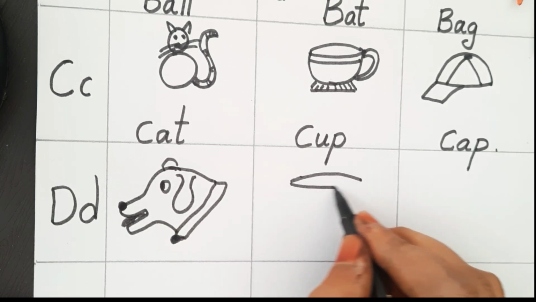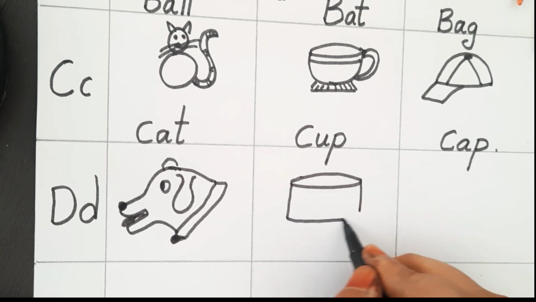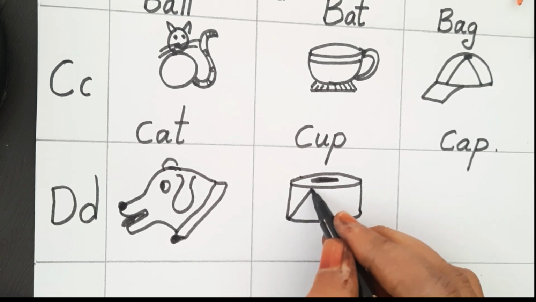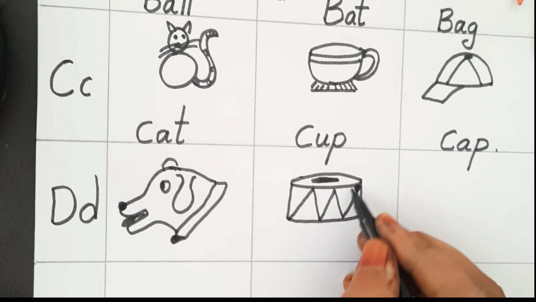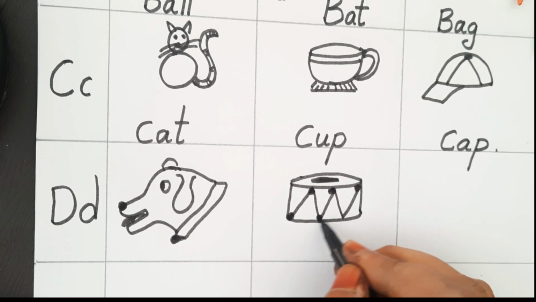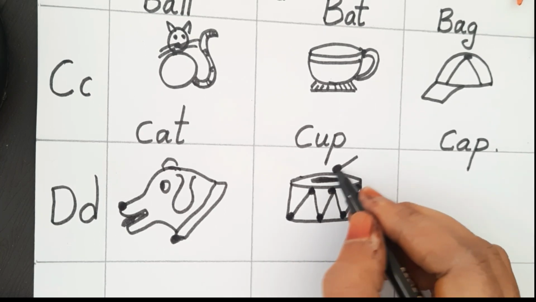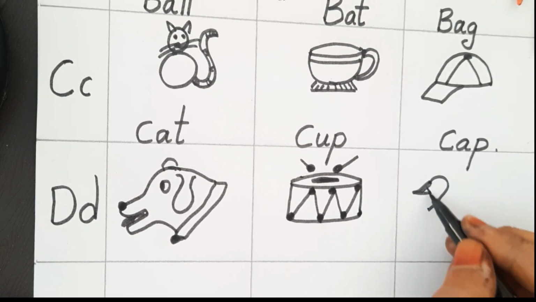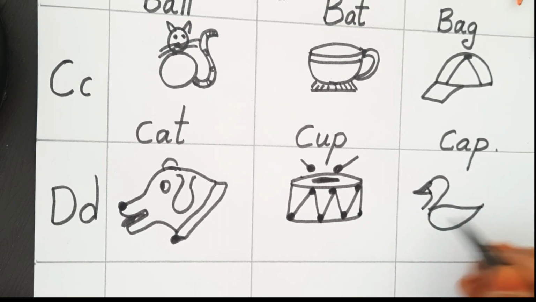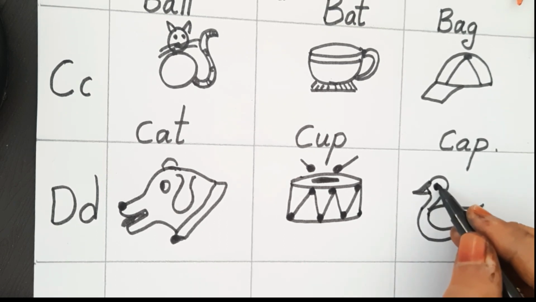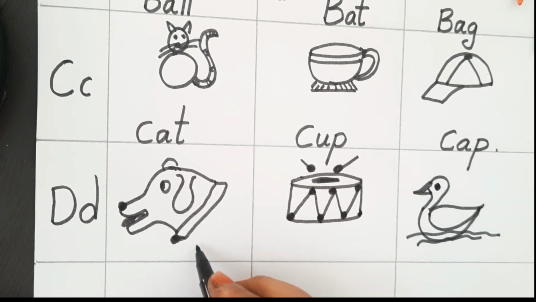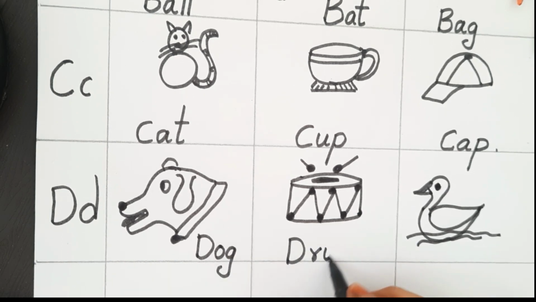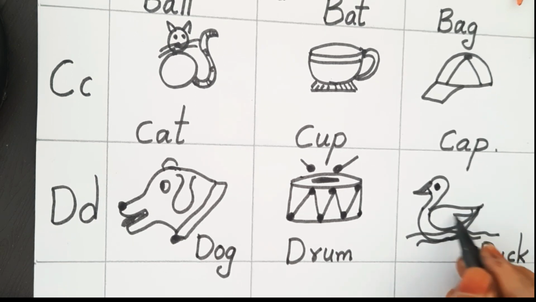And then D for drum. The next picture we see here, D for duck. D-O-G, dog. D-R-U-M, drum. D-U-C-K, duck.